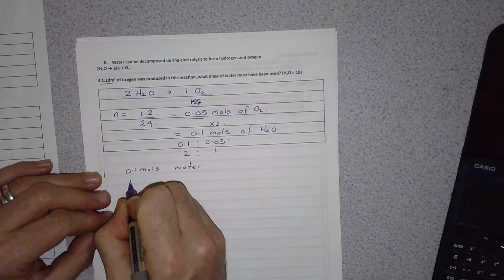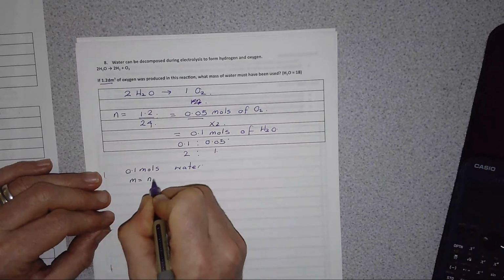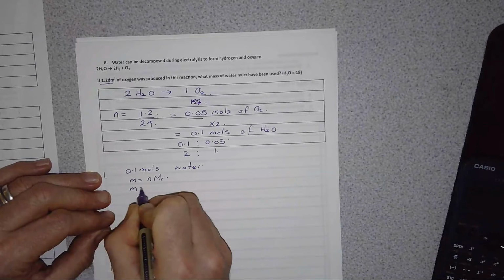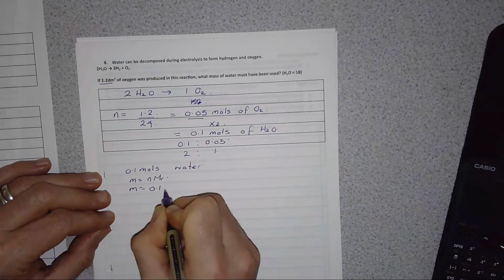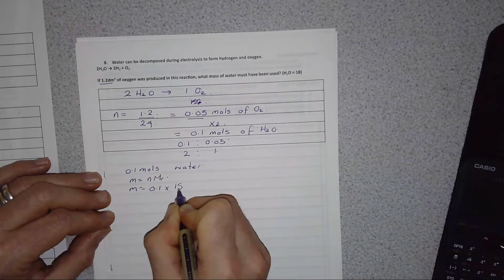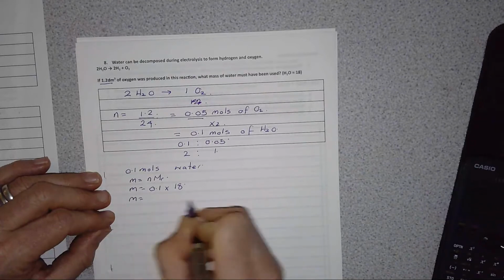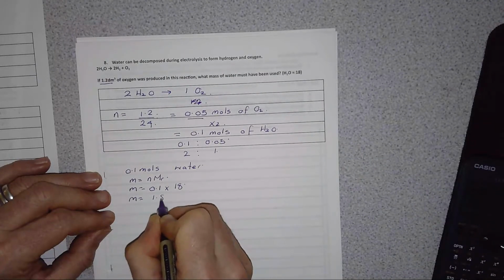The mass is equal to the number of moles times the MR. So the mass will be the 0.1 moles times the MR of water, which is 18. So it's 1.8 grams.